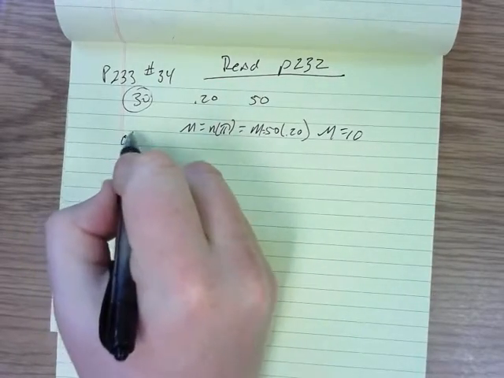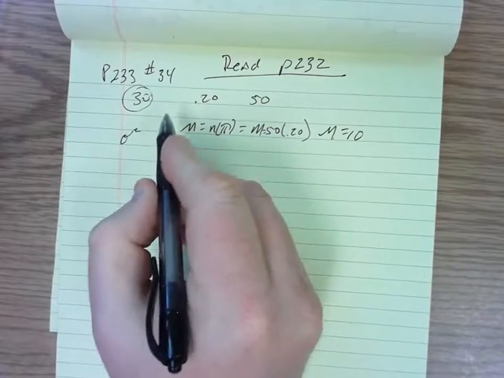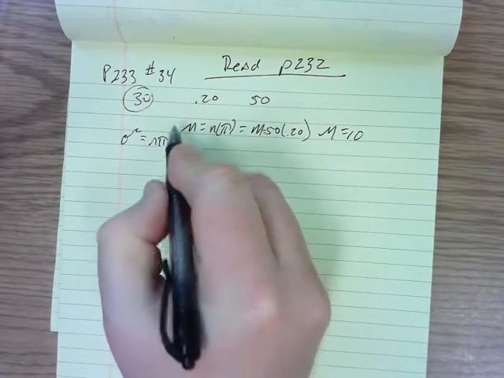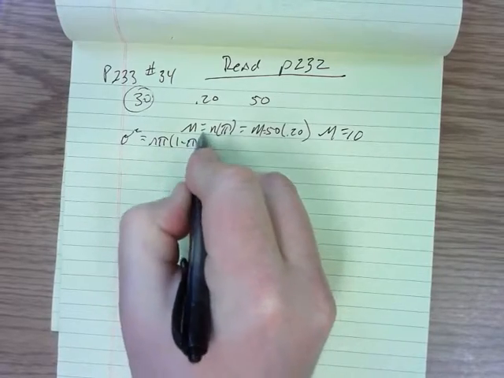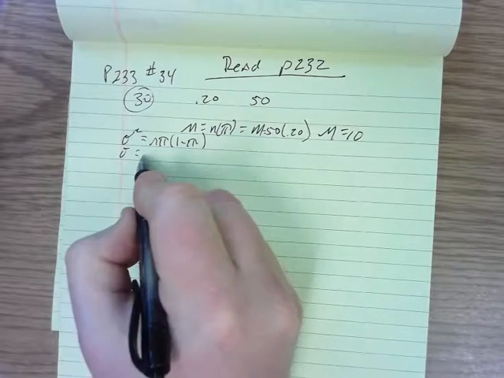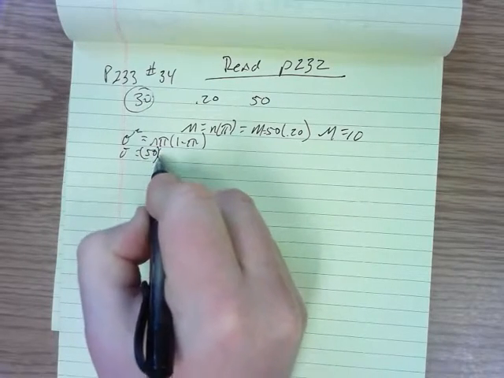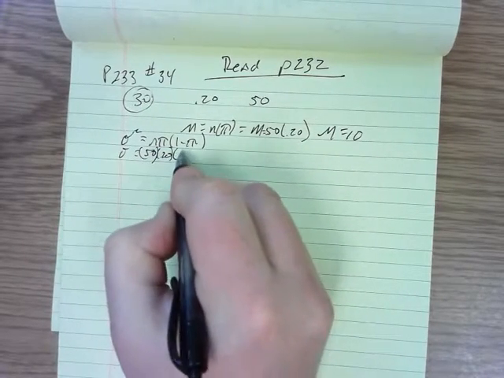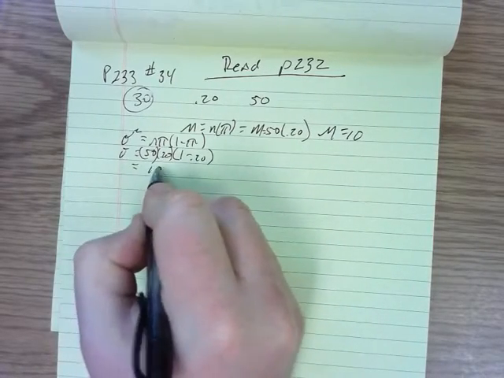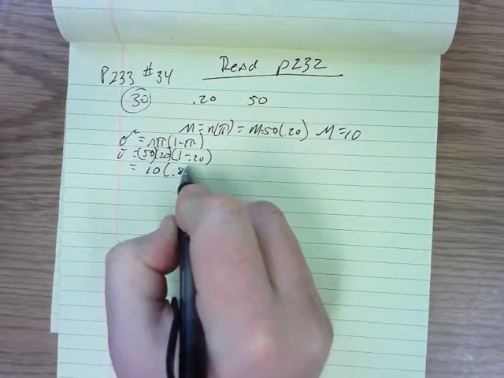So now we're going to look at variance. I'm going to start over here because it's a little bit longer. Variance is going to be equal to n times probability times 1 minus the probability. So variance is going to be equal to 50 times 0.2 times 1 minus 0.20. So we're going to get 10, which we already knew, times 0.8.